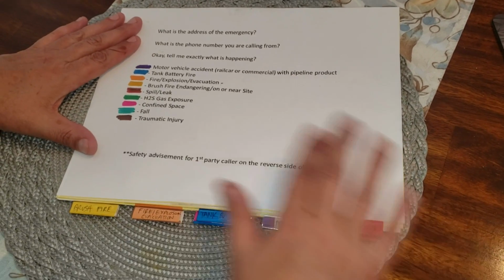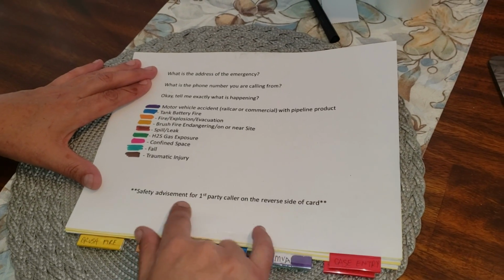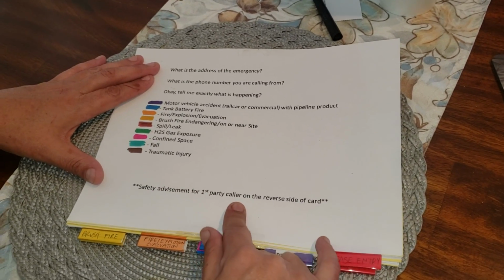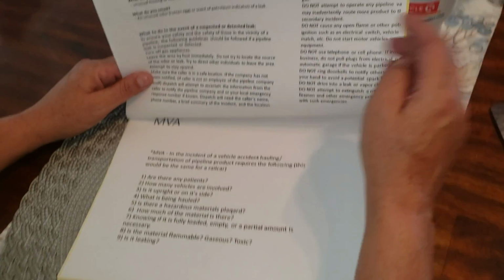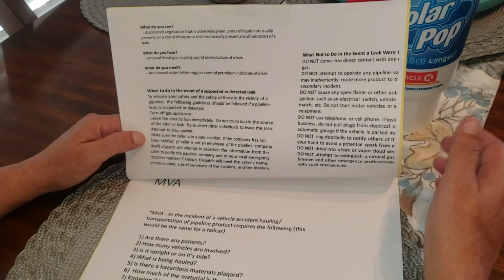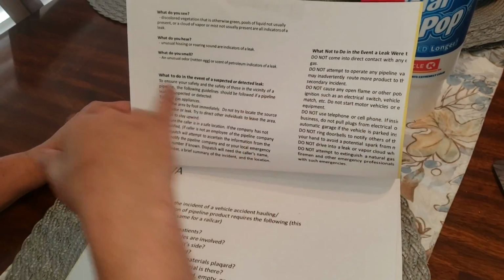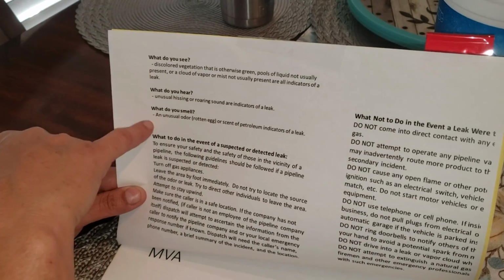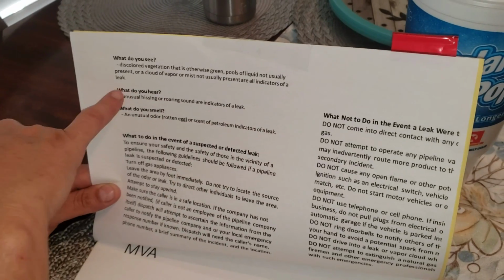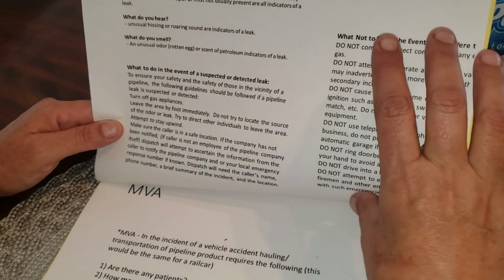Okay, on the back of the first case entry, I have safety advisement for callers that are on scene. So it's on the reverse side of this card. That's what we had talked about making. Not cut off. Very sorry about that, because I printed it from a PDF version, I guess. Okay, so what do you see, hear, and smell is here. And then why, all of these would be indicators of a leak. What to do, what not to do.